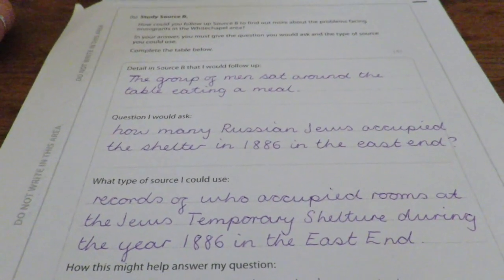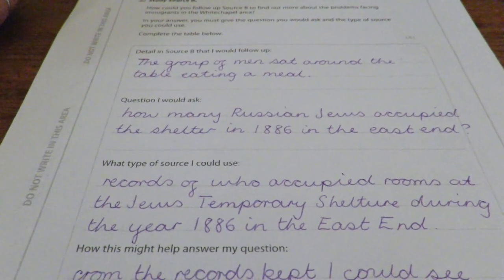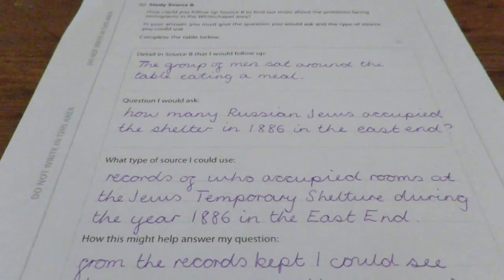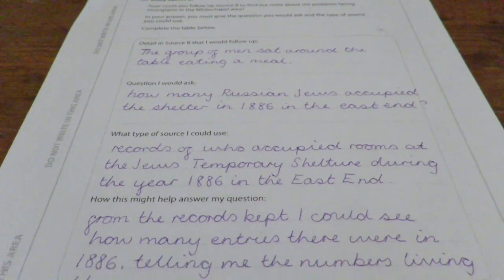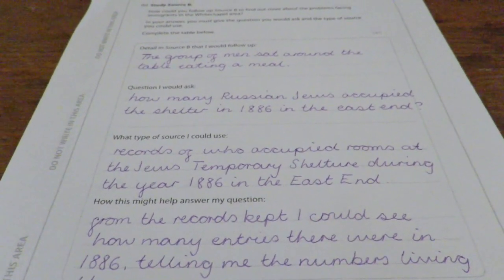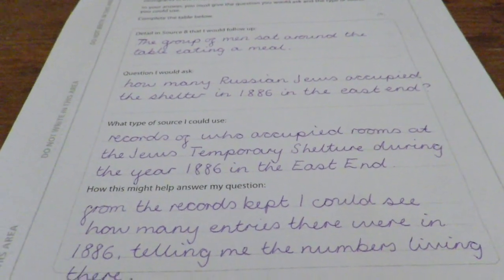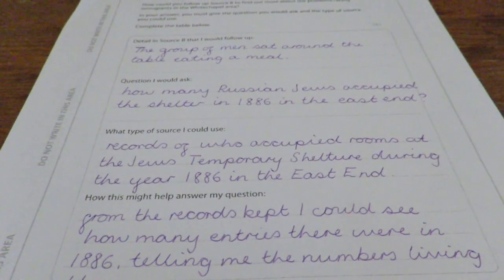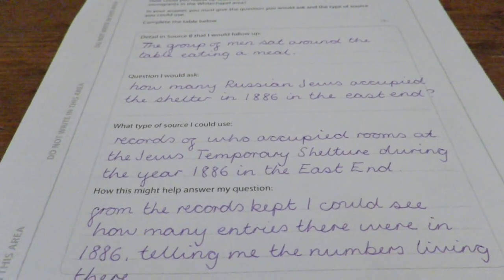So be inquisitive, make sure you know how to use these sources properly. Okay, so that's just one example, and hopefully that will explain it a little bit. But have a go. Remember, it's the first time we've ever done this, and I'm not there to teach you properly. So have a guess, have a go, and hopefully you'll be fine. You will be fine.